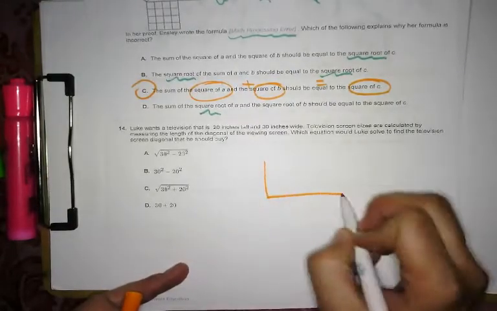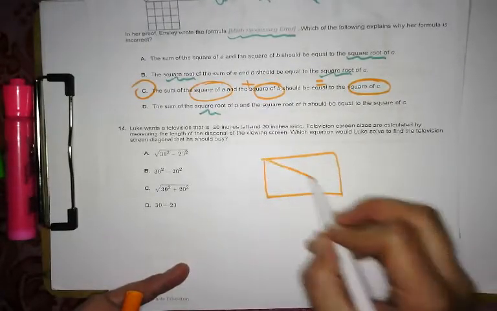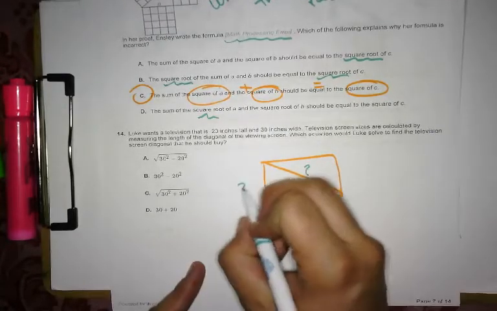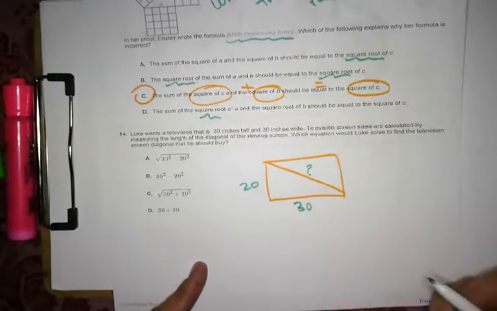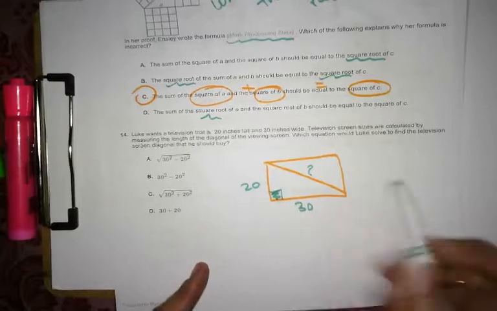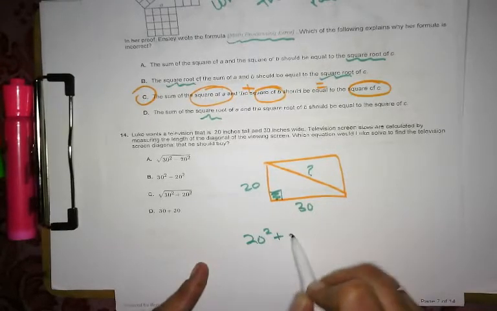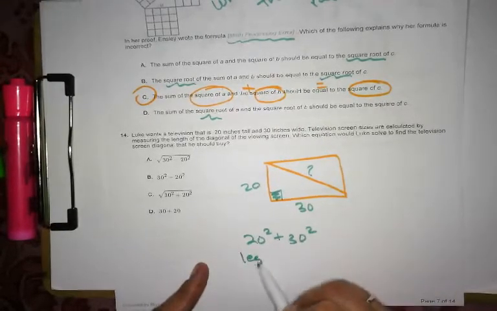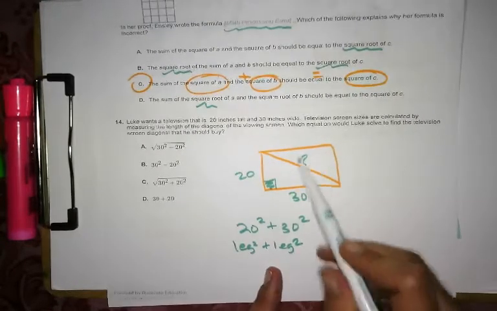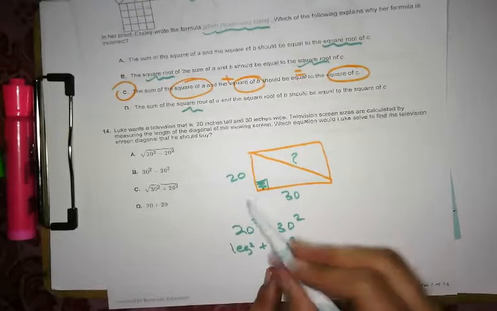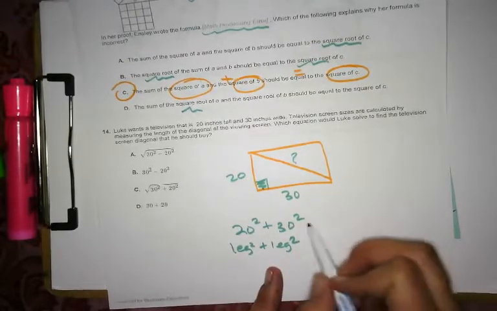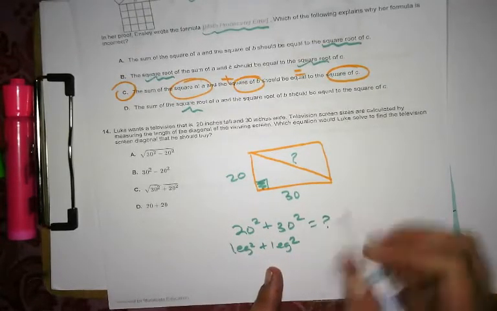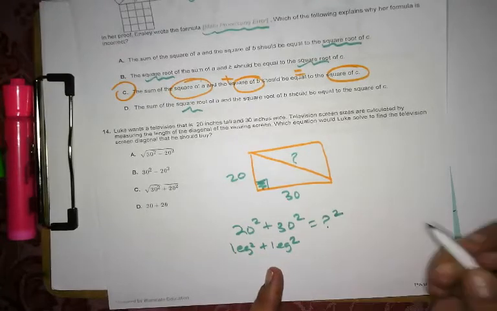Alright, here's Luke with his television, and he wants to know how much the diagonal is here. He does know this is 20 and 30. If you're thinking of that right triangle, it's really 20 squared plus 30 squared, right? Leg squared plus leg squared. And you're trying to figure out what this is. So 20 squared plus 30 squared does not equal the question mark. That's not true. It really equals the question mark squared.